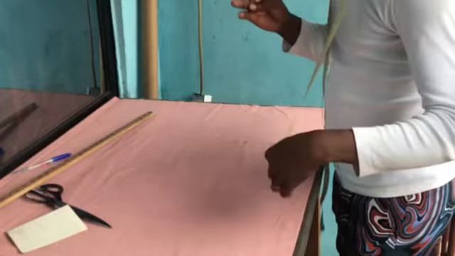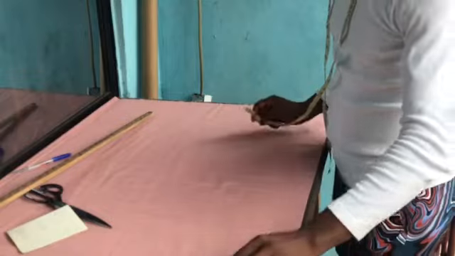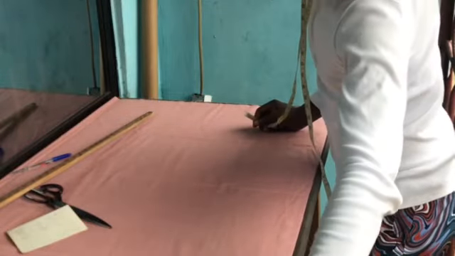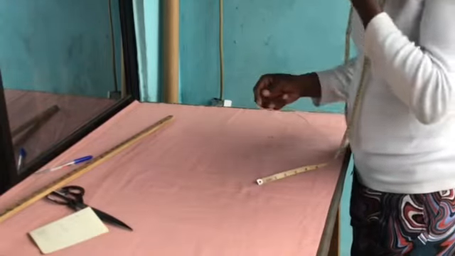Now just follow this video step by step as we're doing it. You're going to arrive at a perfect pant trouser. You can use it for both male and female.